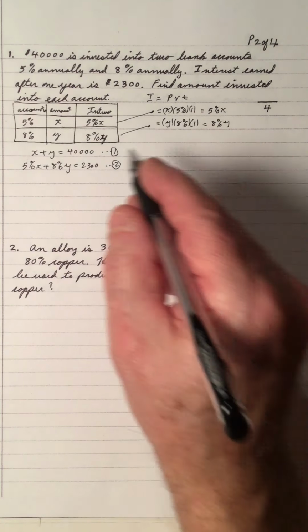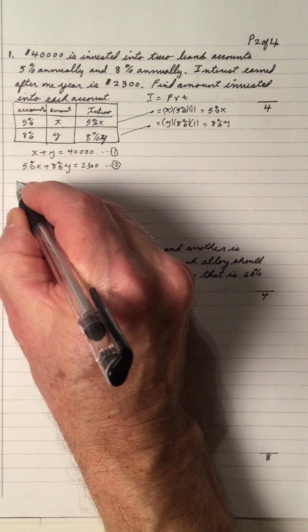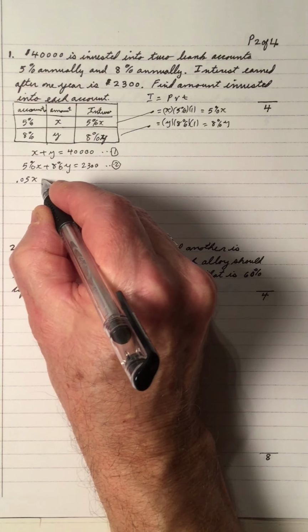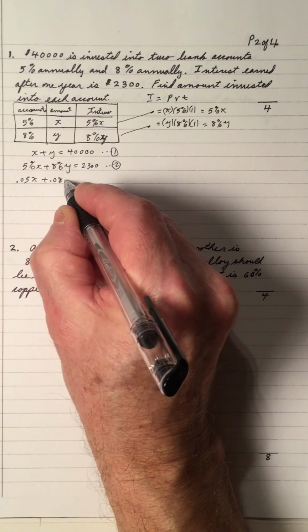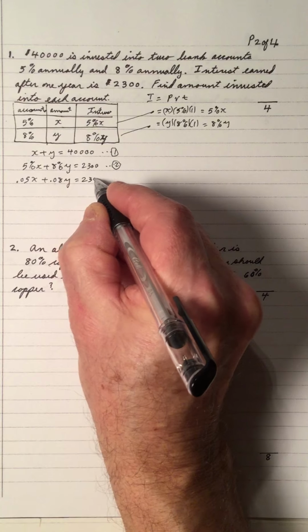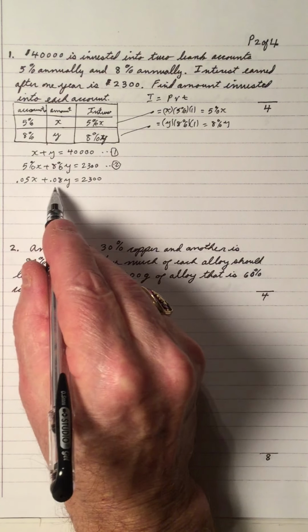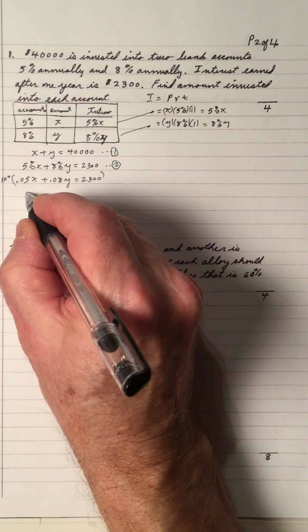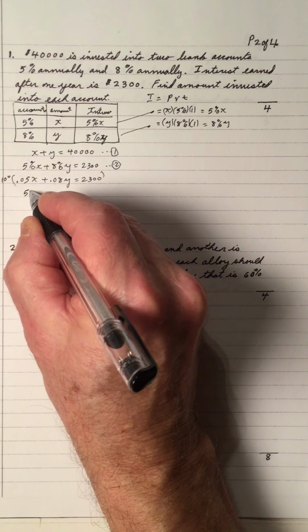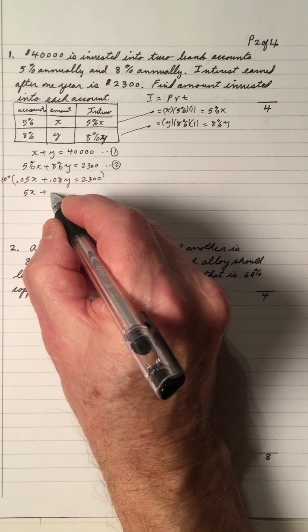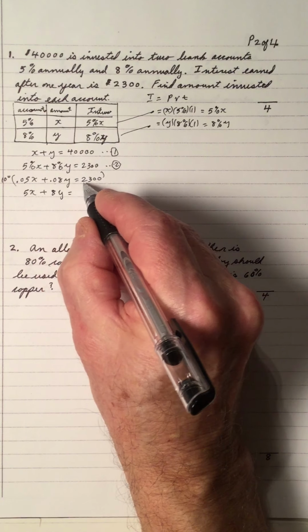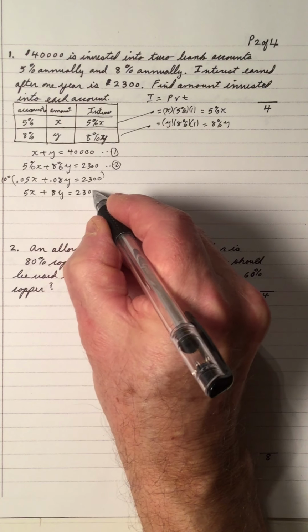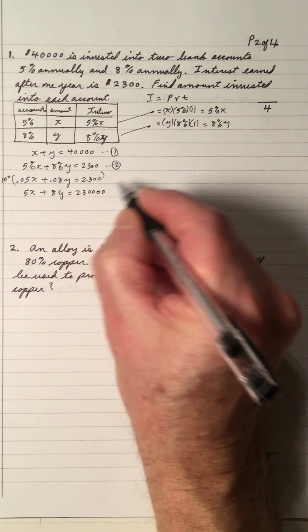We have percentages here, so let's change them to decimals: 5% is 0.05, 8% is 0.08, and 2,300. Notice the percentages changed to decimals. To eliminate the decimals, I'll multiply the equation by 100. 100 times 0.05 gives me 5, 100 times 0.08 gives me 8, and 100 times 2300, you add on 2 zeros.